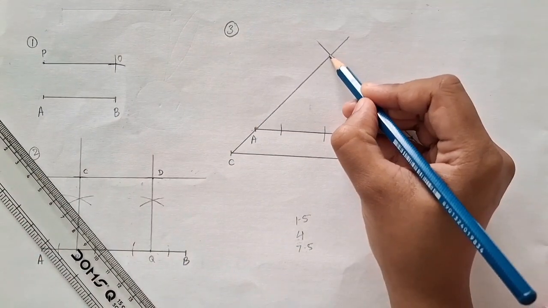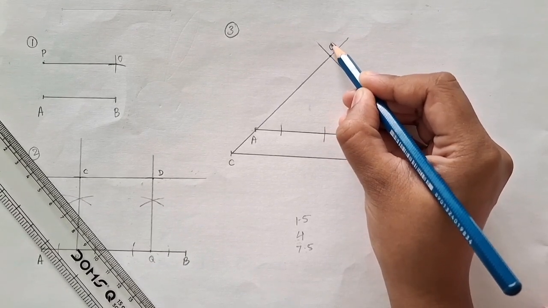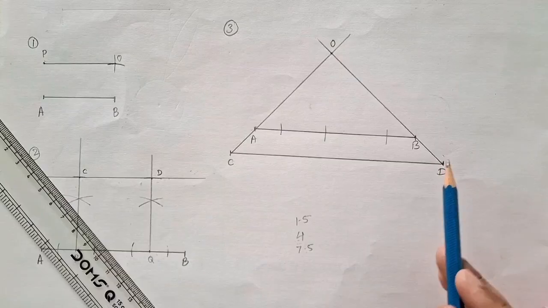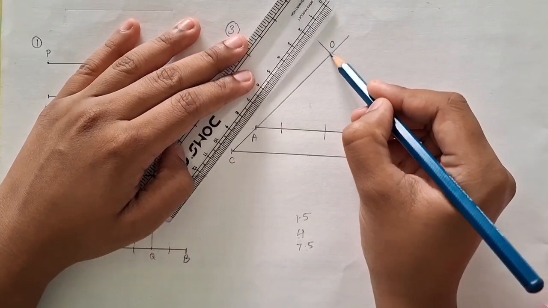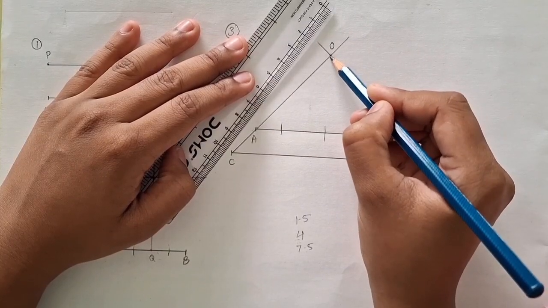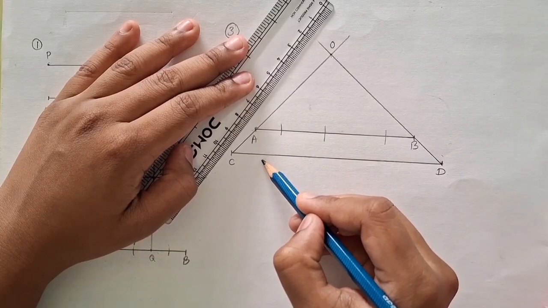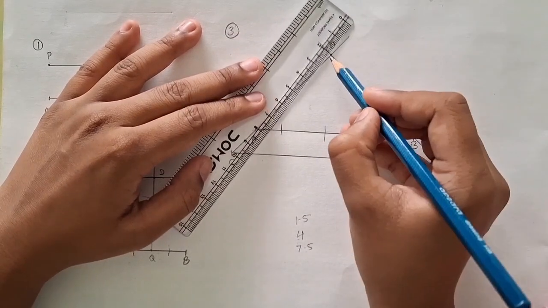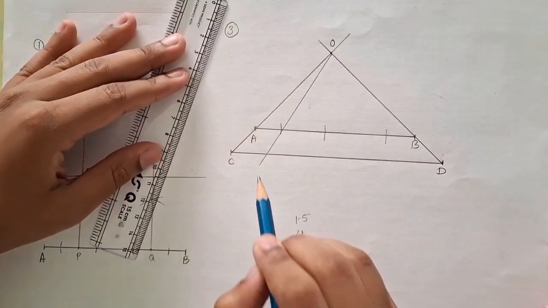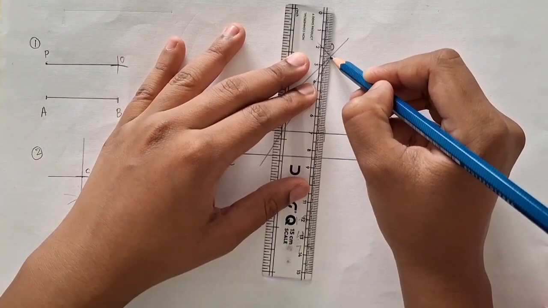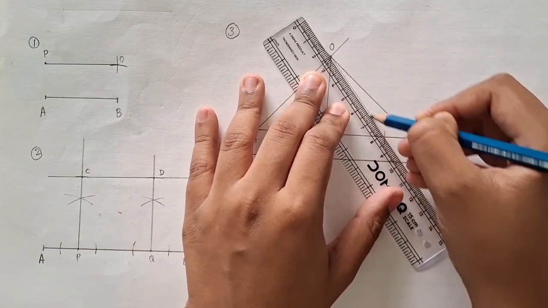Now this point is the point where these 2 lines meet, so I'm naming it O. So COD is a triangle now. Now it is very easy. I will just use this point O and from this point O I will join each and every arc and extend it so as it intersects line CD. So this is how I have to draw. Extend it a little bit and repeat for all 3 arcs.